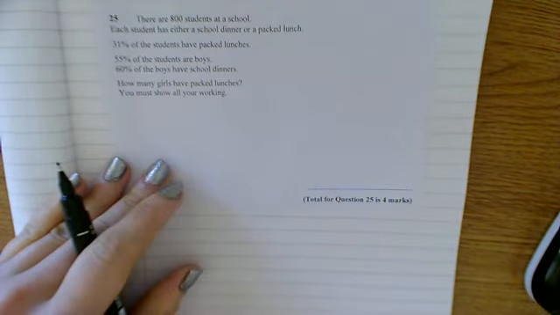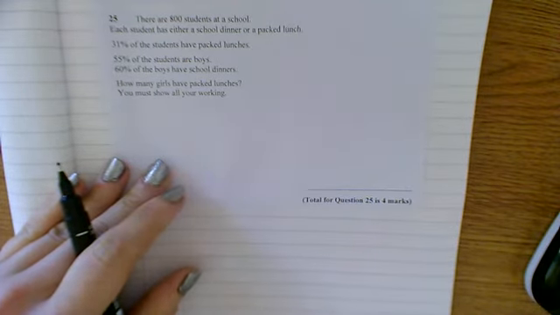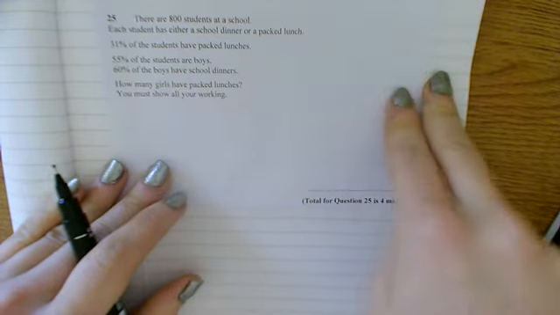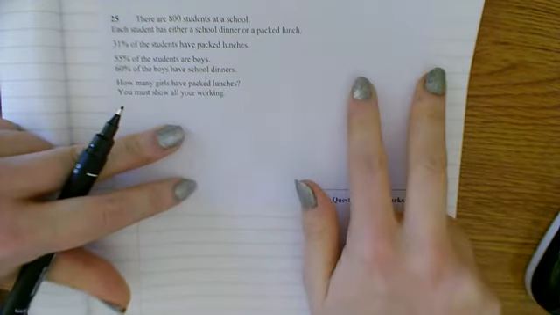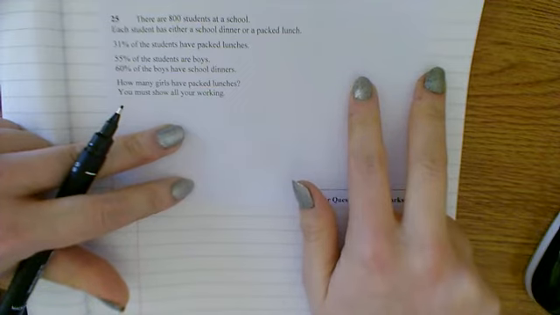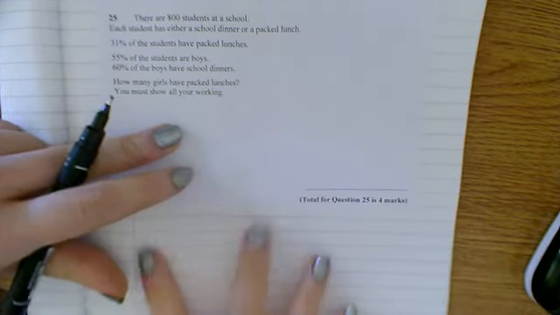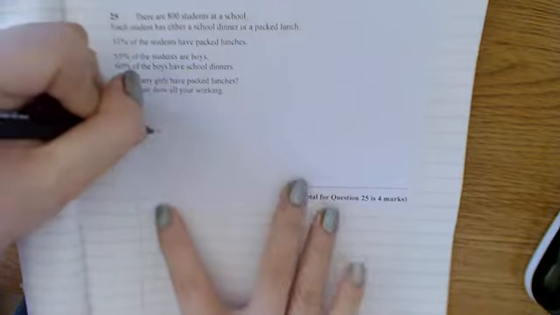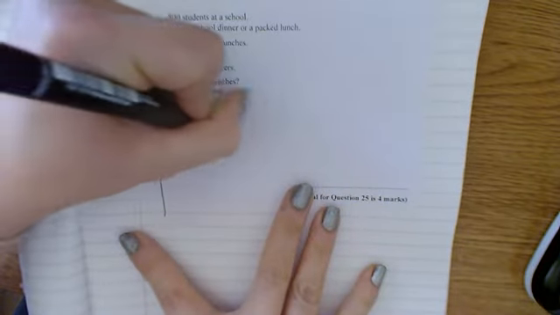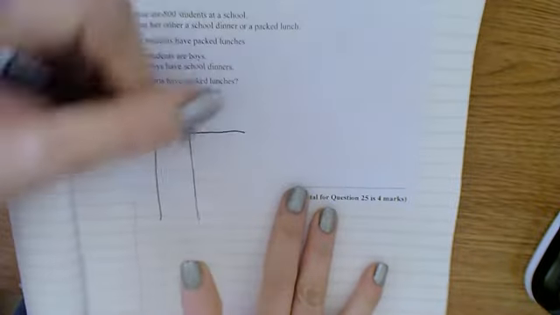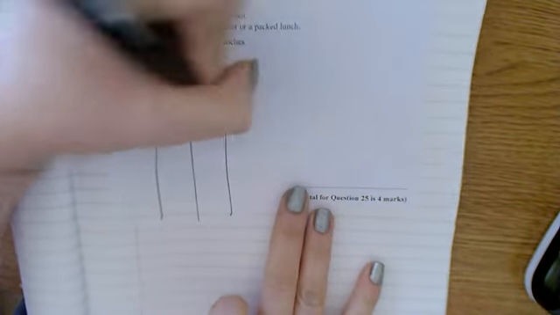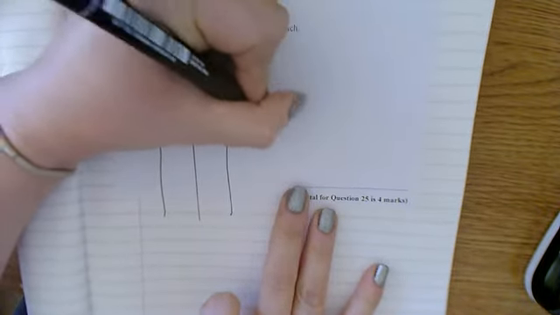So when you've got kind of two different sets of information, one set of information which is to do with school dinner and packed lunches, and one set of information which is to do with your gender, we can write that as a two-way table. So my two-way table is going to look something like this. This is going to be the number that have school dinner. This is going to be the number that have packed lunch. And this is going to be the total.